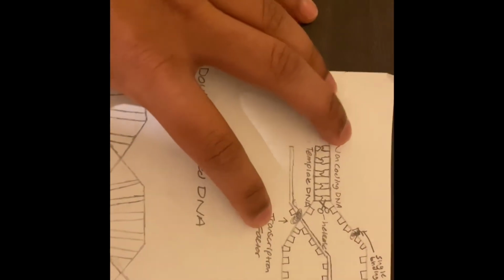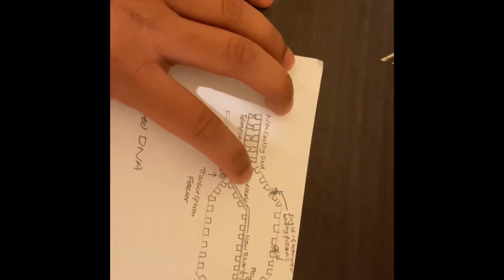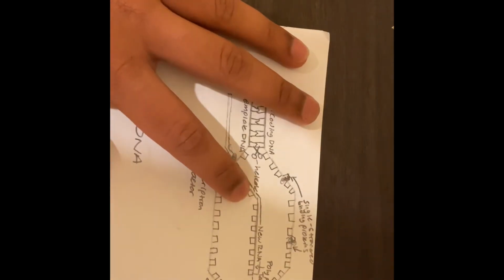Over here on top, we see the transcription factors and the non-coding DNA, as well as the template DNA strand, which is basically replicated throughout the process of transcription, as well as the helicase, which unzips the DNA to unveil the nucleotides, which are hidden within.